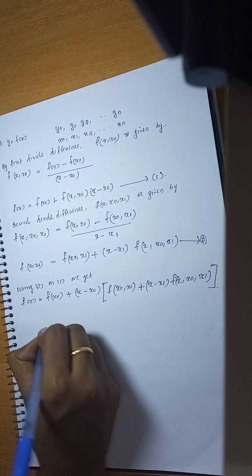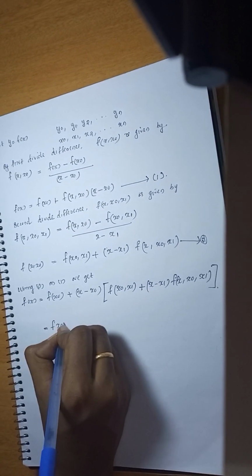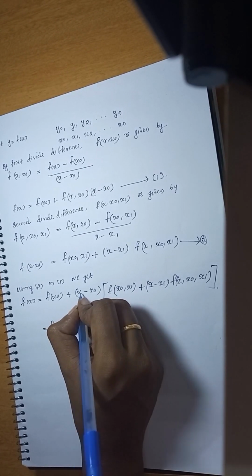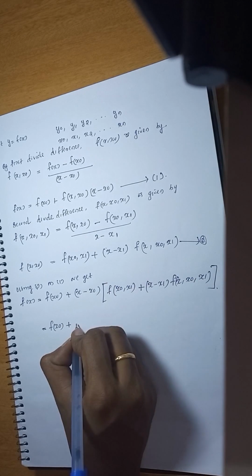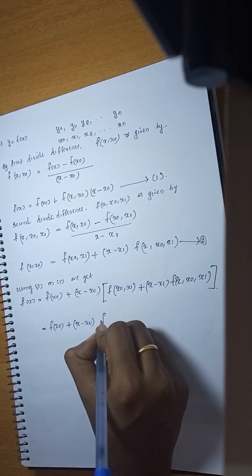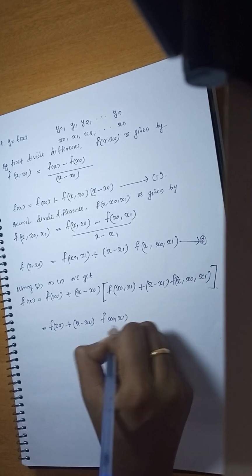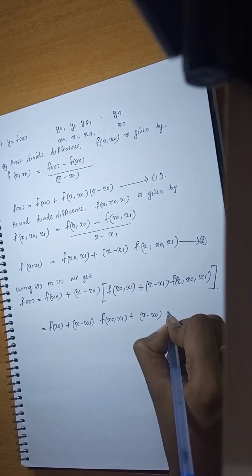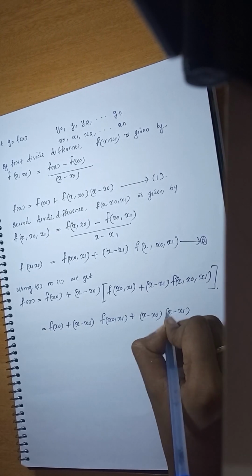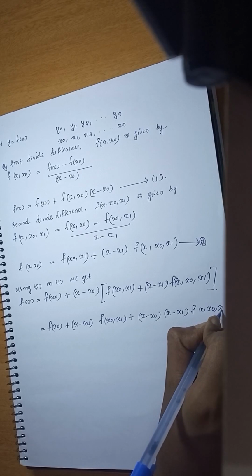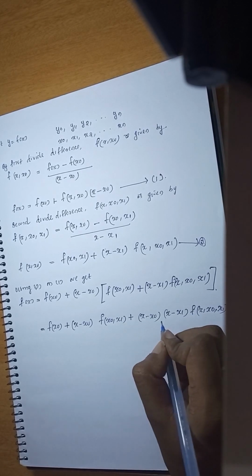That is equal to f of x0 plus, multiplying x minus x0 into all the other terms, x minus x0 into f of x0 comma x1 plus x minus x0 into x minus x1 into f of x comma x0 comma x1.